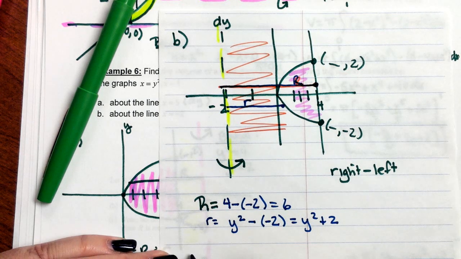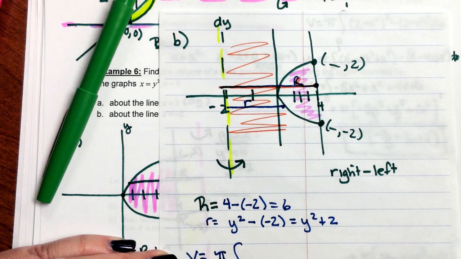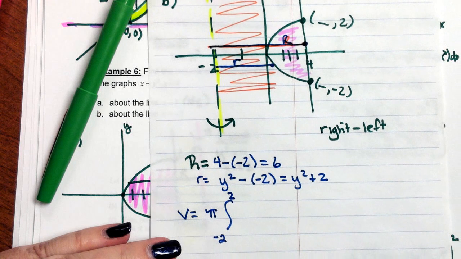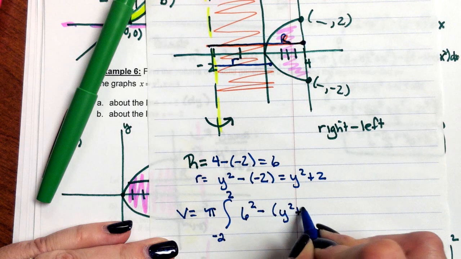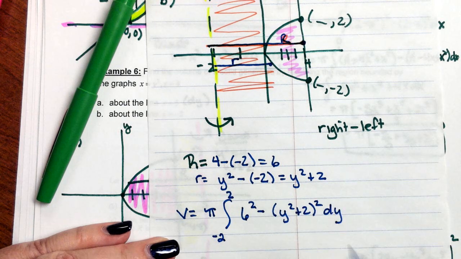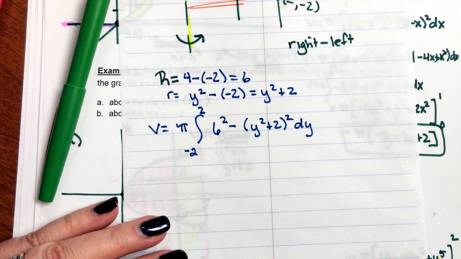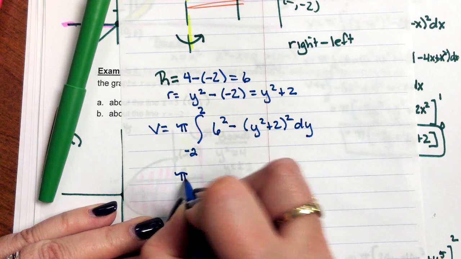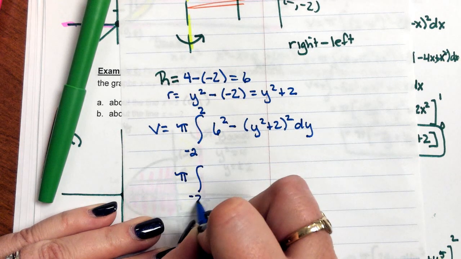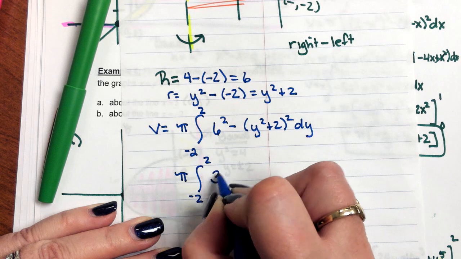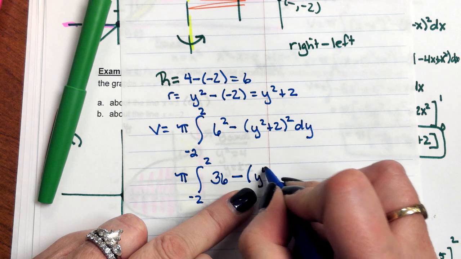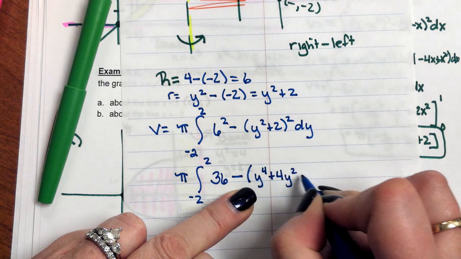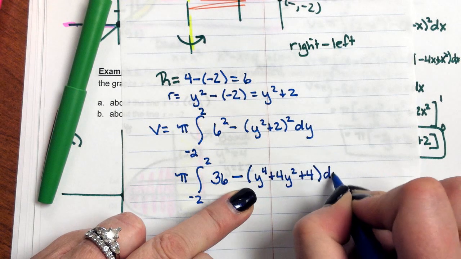So then when I integrate, my volume is going to be equal to pi times the antiderivative from negative 2 to 2. The outer radius, which is 6 squared, minus y squared plus 2 squared, dy. So it's going to be pi times the antiderivative from negative 2 to 2 of 36 minus, now make sure you watch your signs here, y to the 4th plus 4y squared plus 4 dy.